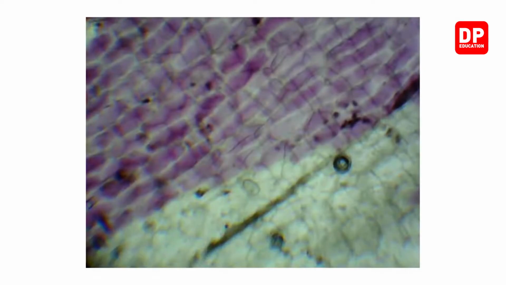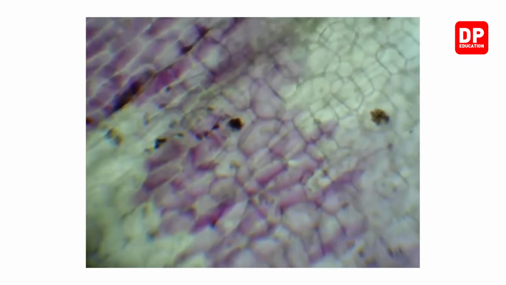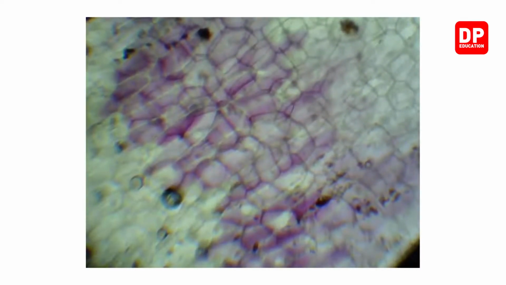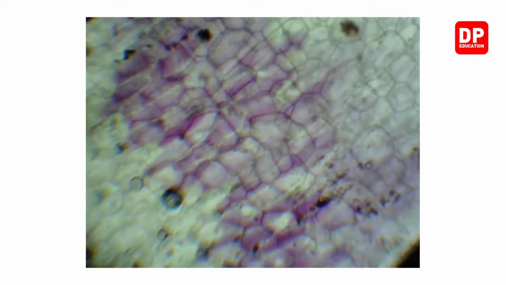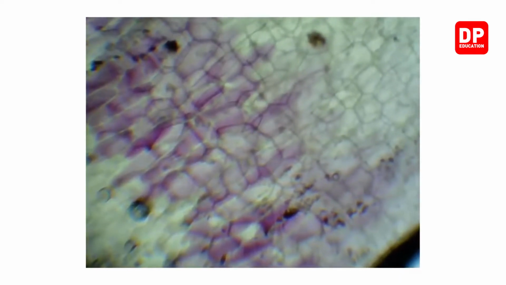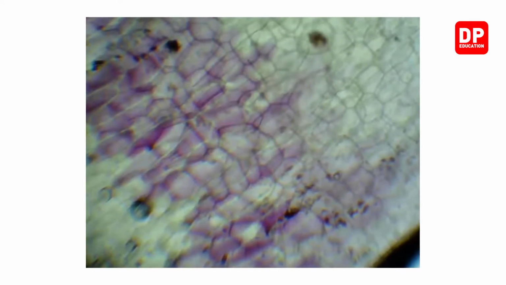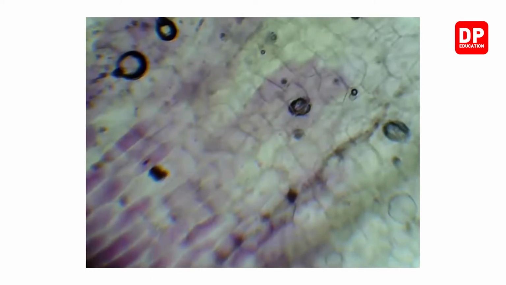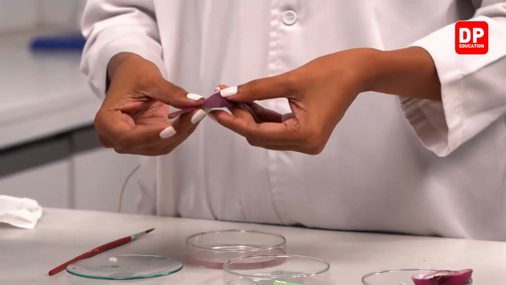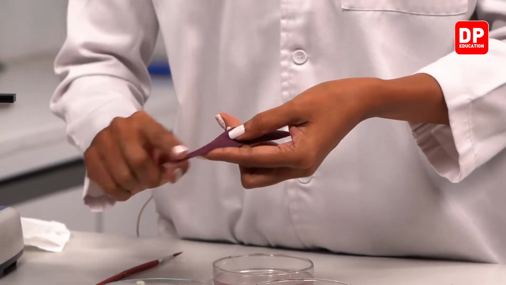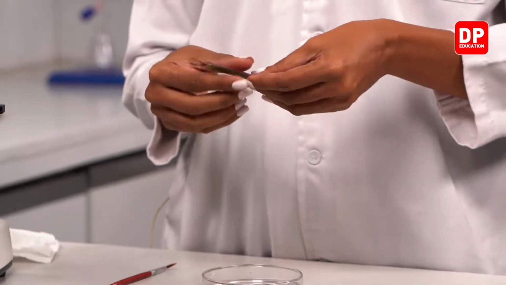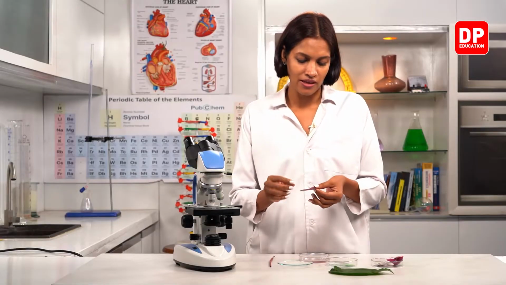Right, children. Can you all see the cells? Some elongated cells you all can see. Right, children? Okay. So that's how you can see the cells of an onion peel. Right, children? Now we are going to observe the peel of the lower surface of the royal leaf, right? So I'm going to make the slide in the same way.